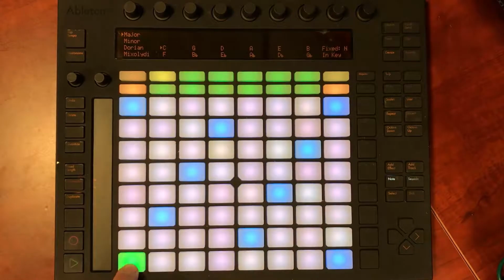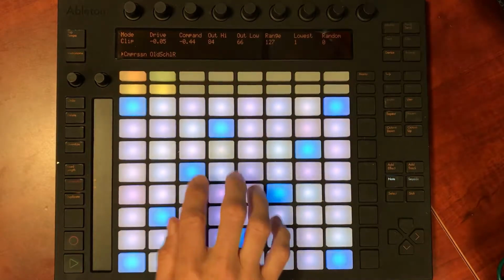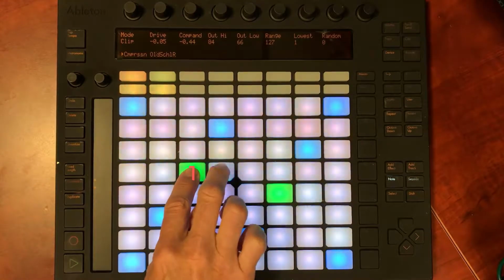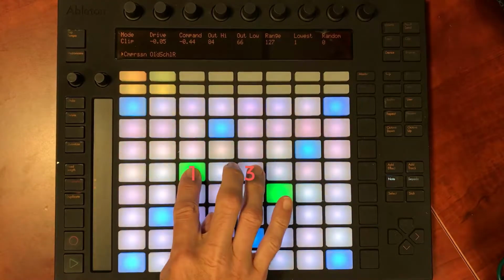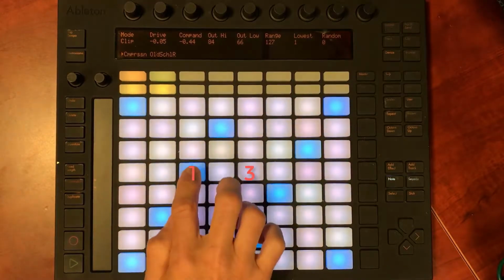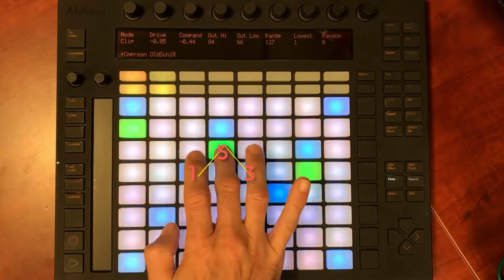Let's play our root position C chord. We need 1, 3, and 5. So here's 1. The note next to it is 2, so we'll skip that and we'll find 3 right here. Moving up from 1, we find 5. So this triangle shape with the blue pad in the lower left-hand corner makes our C chord in root position.